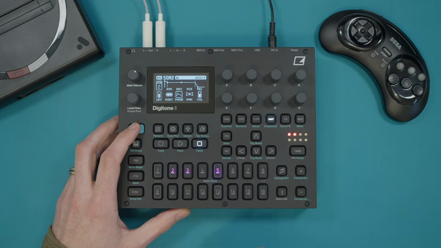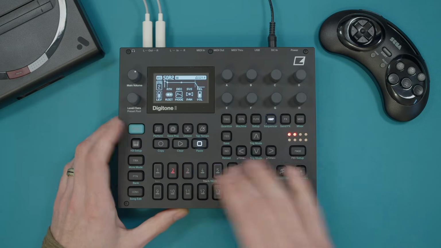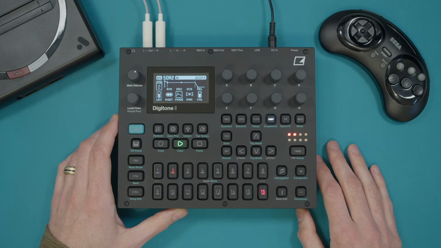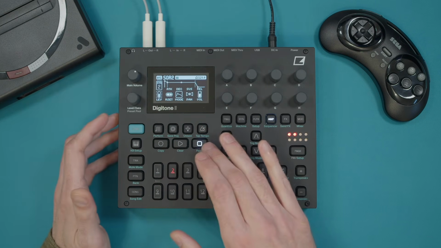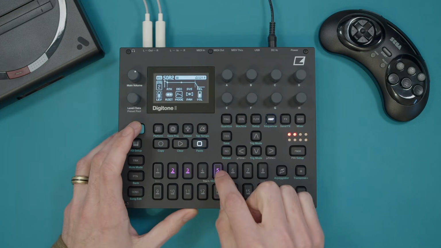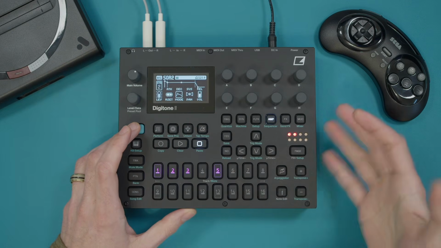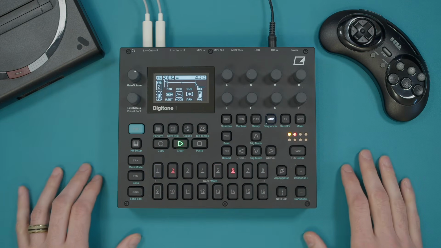So if we add these and these together, this gives us kind of the main chord progression itself. But I still felt like something was missing, so I actually copied this and then added another one on with these sounds here to make it sound a little bit more full, and then that gives us this.